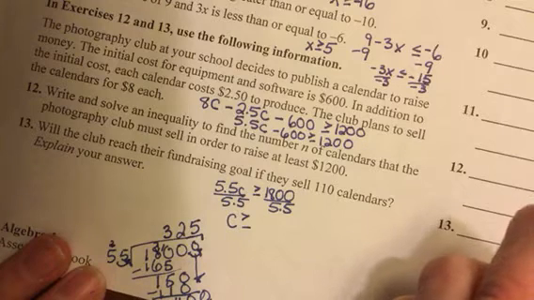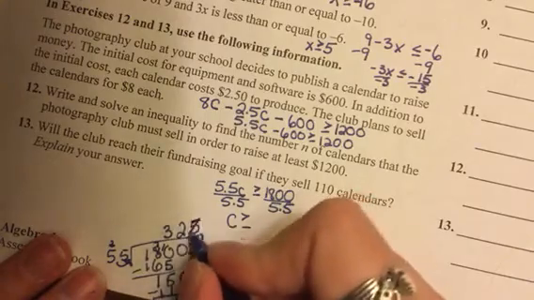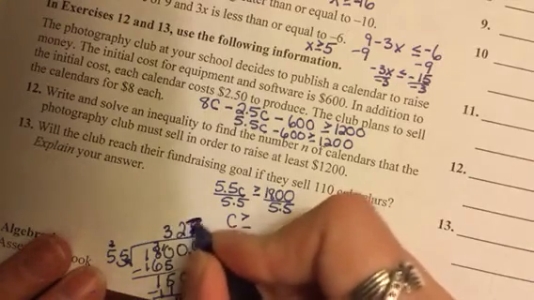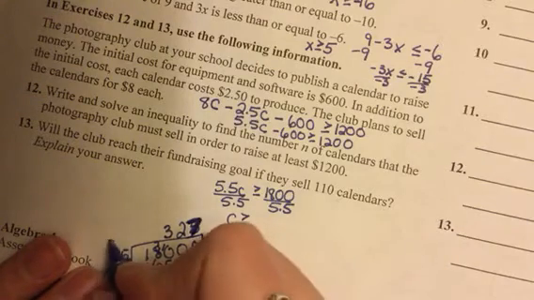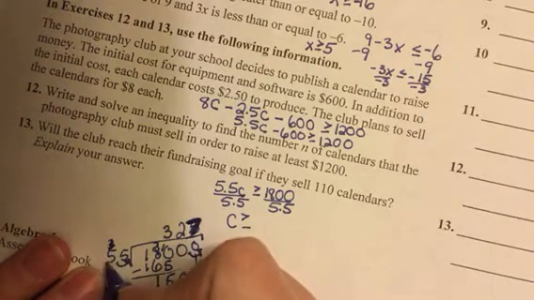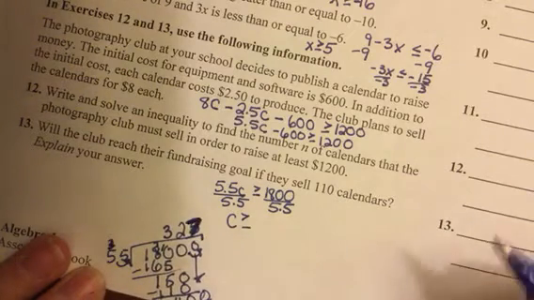No, that's not right. Seven is what it should have been. 7 times 5 is 35, 36, 37, 38.